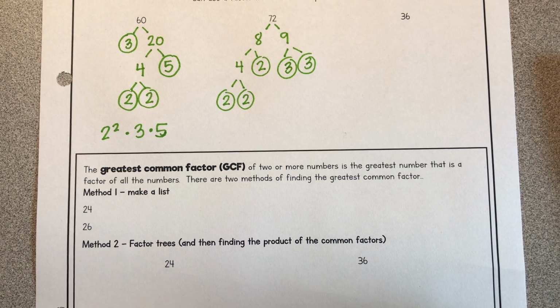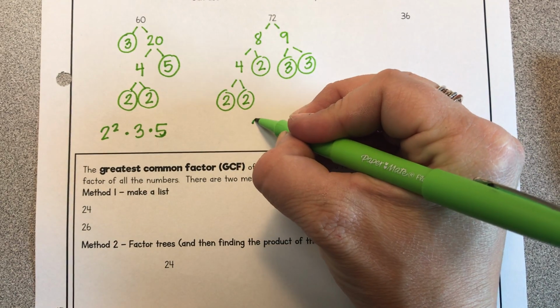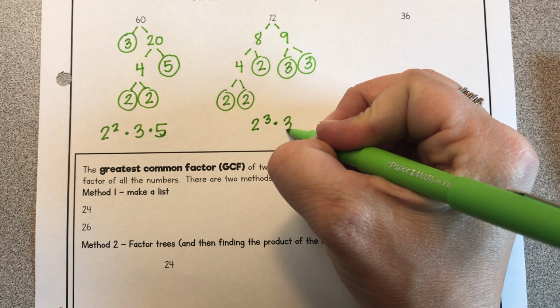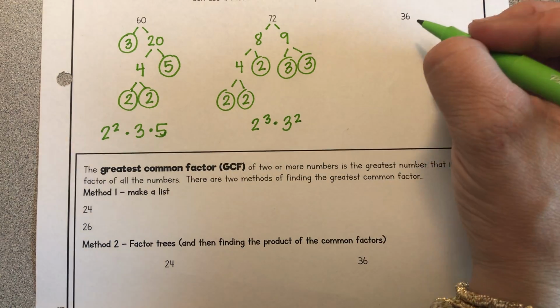So when I'm writing out the numbers that are prime, I have 2 times 2 times 2, so 2 to the third, times 3 times 3, 3 squared. Okay, so now let's look at 36.